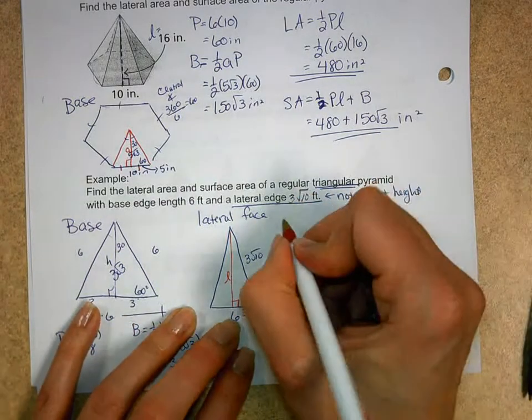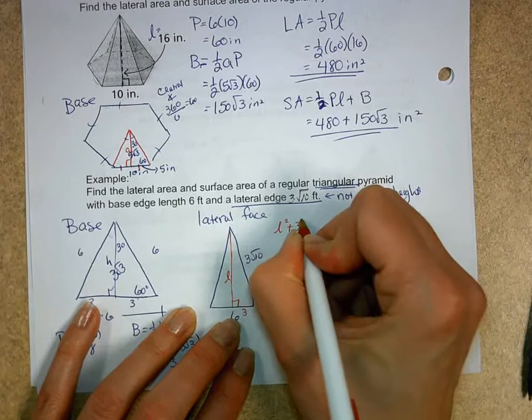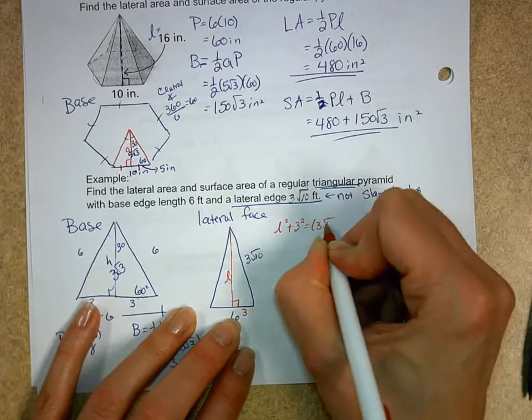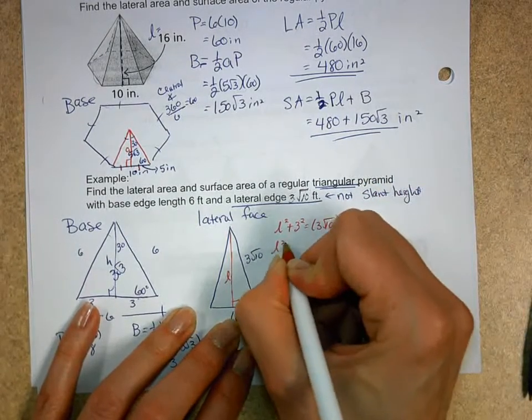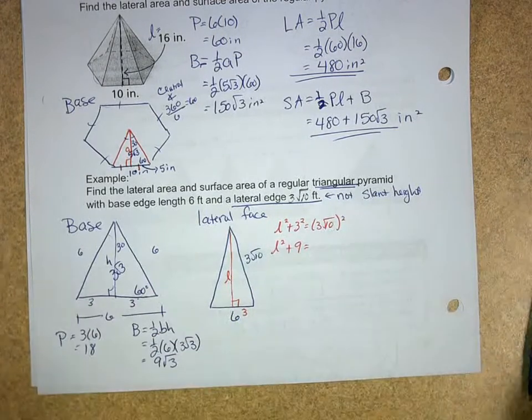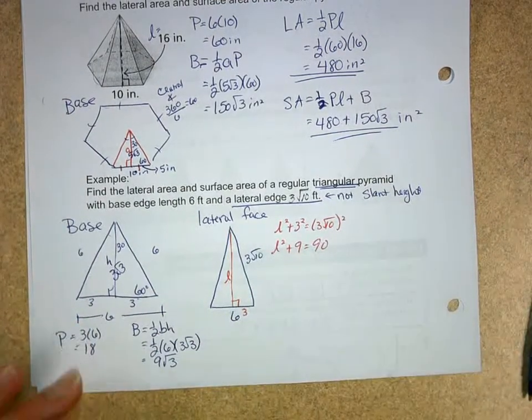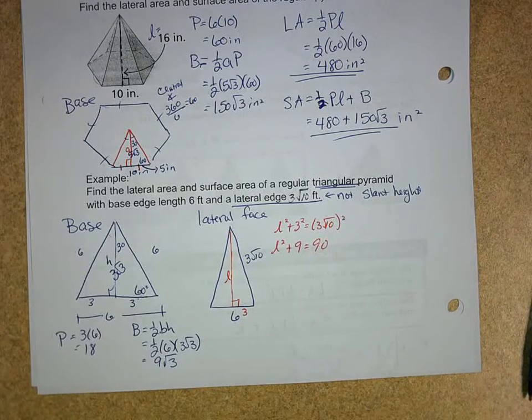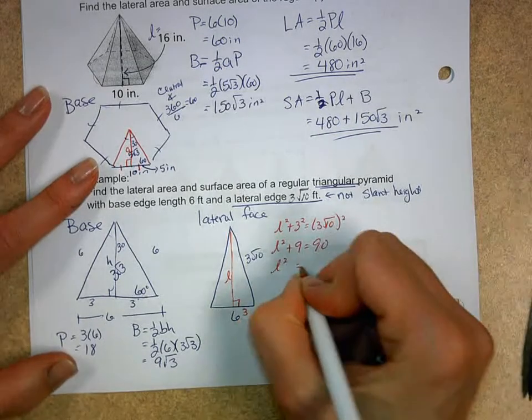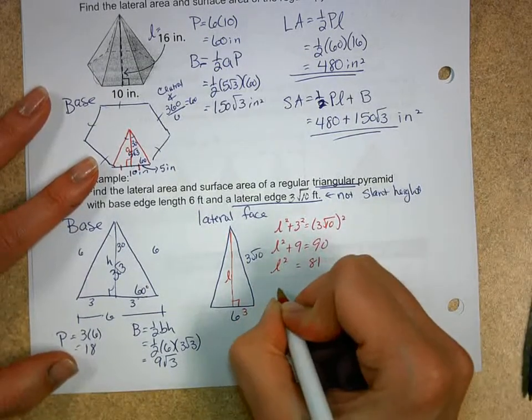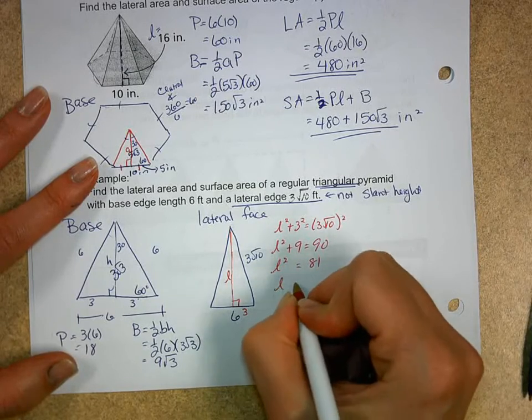So I go over here and I go slant height squared plus 3 squared equals 3 times the square root of 10 squared. So slant height squared plus 9 equals 90. So 3√10 squared is 90. Subtract 9. Your slant height squared is 81. You take the square root of both sides. Your slant height is equal to 9.